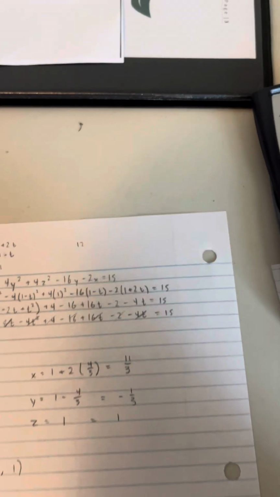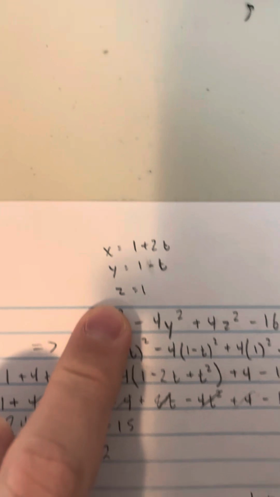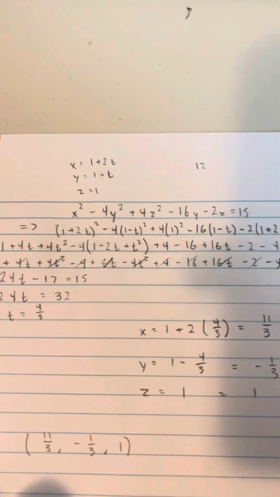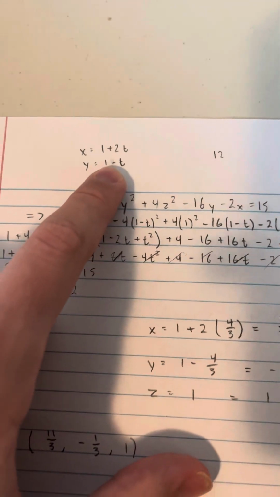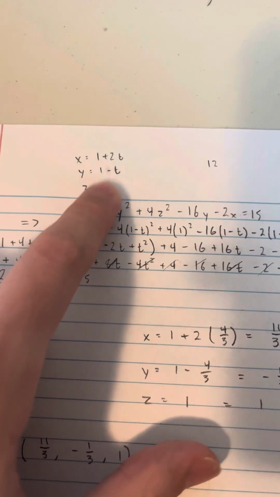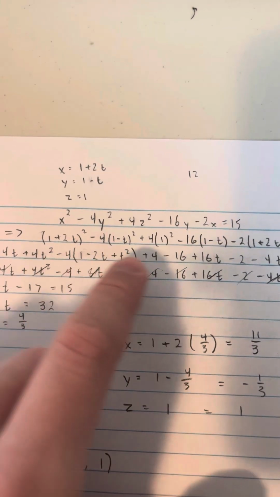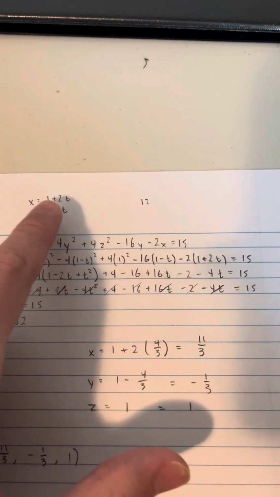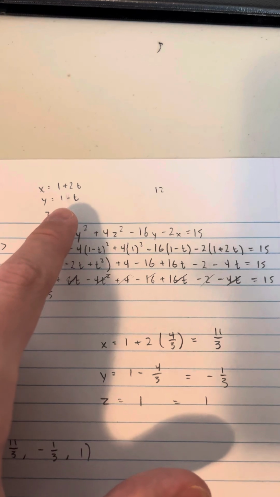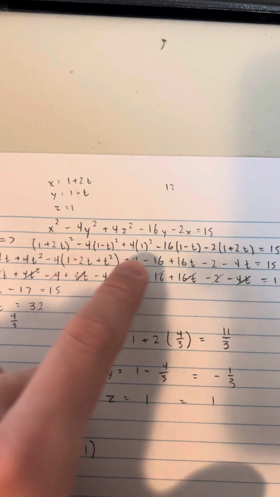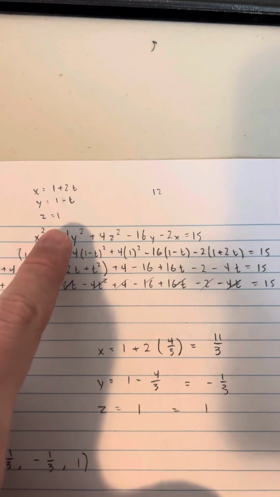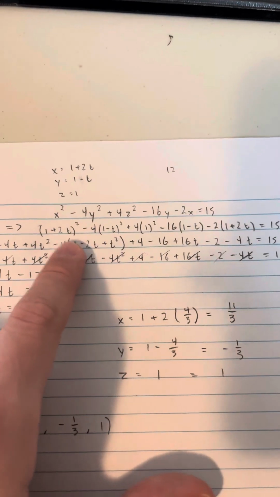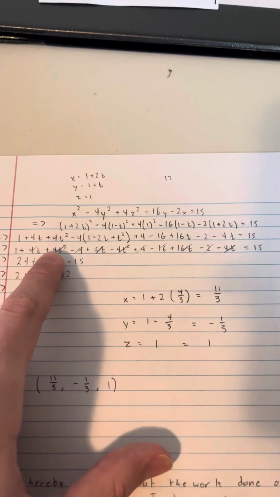And then it said find where the equation of the line given by this parametric equation intersects with the graph. So I just plugged in 1 plus 2t for all the x values right there. I plugged in 1 minus t for all the y values. Did that there. And then I set z equal to 1. That's the equation I got.